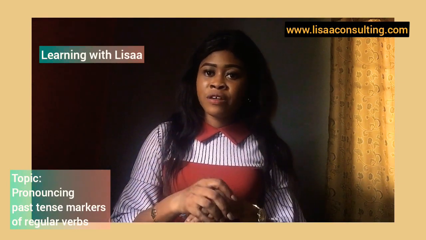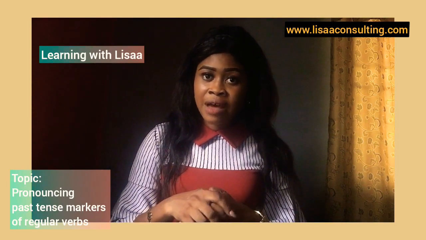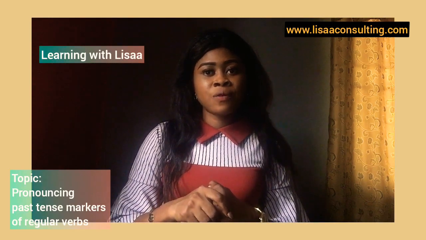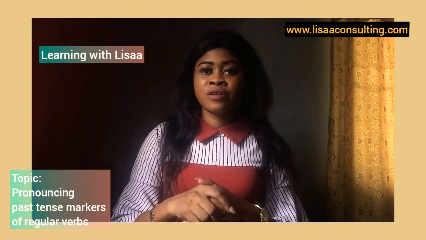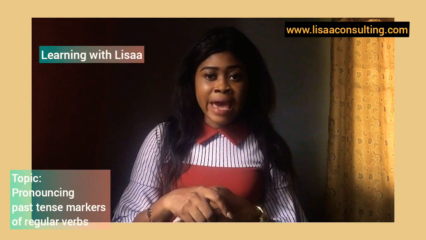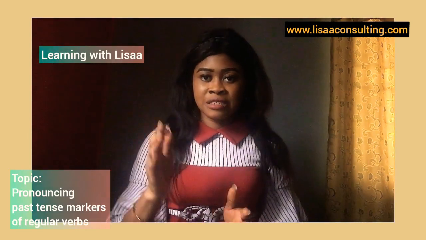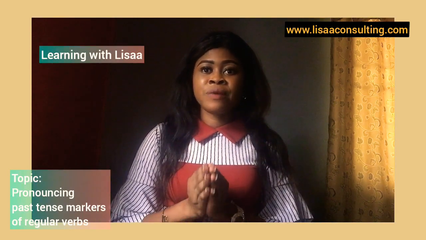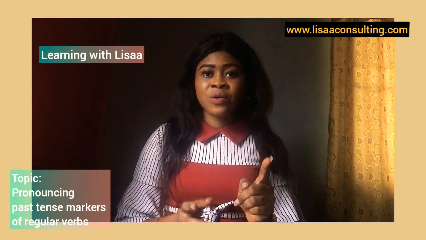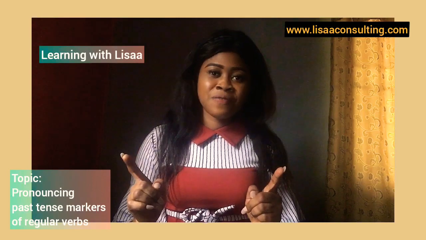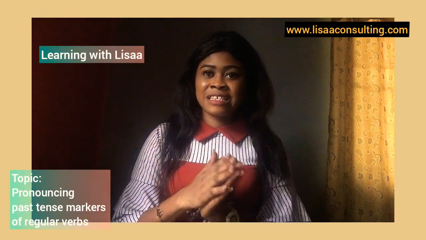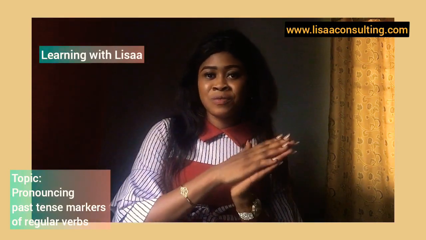Number one, if the regular verb ends in a voiceless consonant sound, you say the past tense marker as t. Rule 2, if a regular verb ends in a voiced consonant sound, you say it as d. However, if a regular verb ends in the sound t or d, you say it as id. These are the examples I just gave a few minutes ago.